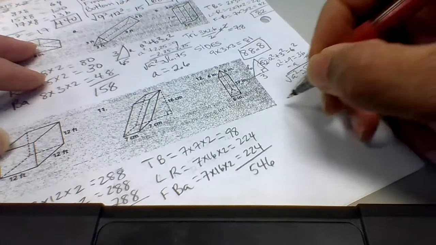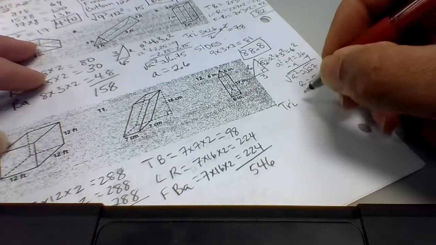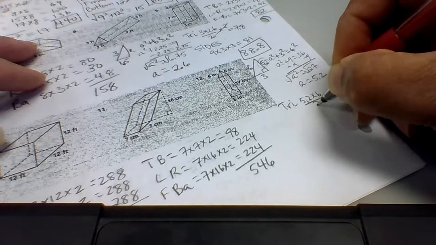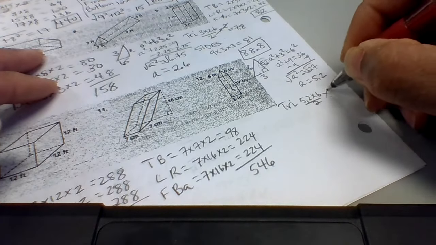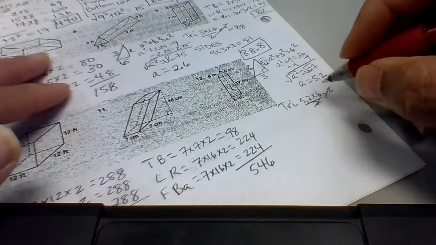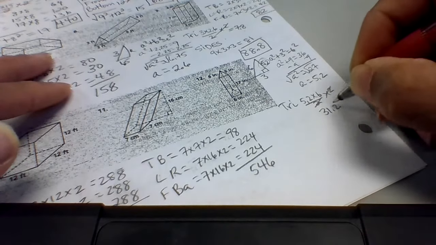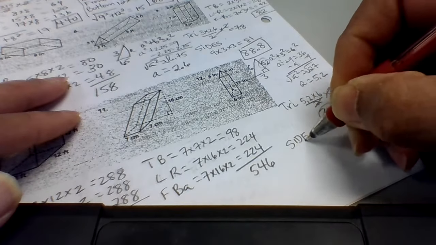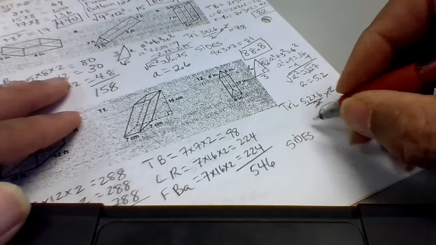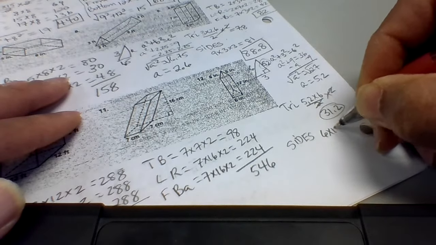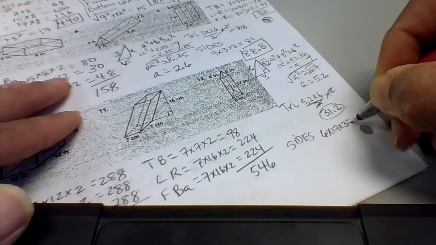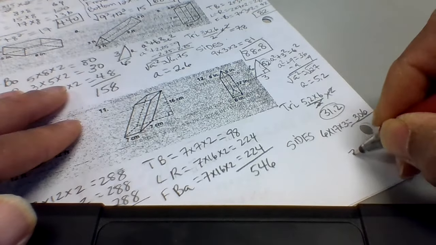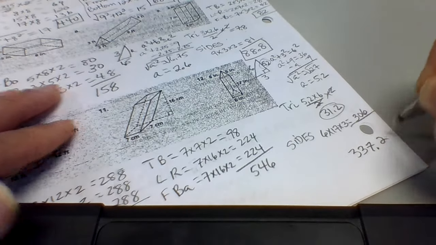So looking at the base, which is a triangle, 5.2 for my height, and 6 across divided by 2. And then I have two of those, so those cancel. So I end up with 31.2 for the base. And then my sides, I have 3 sides, and it's 6 by 17 times 3, and that'll give me 306. So adding those two together will give me 337.2.